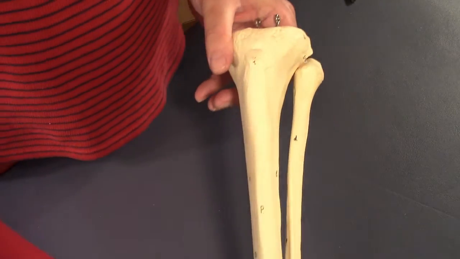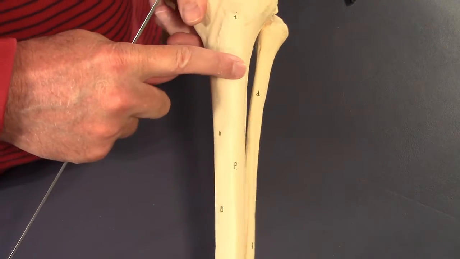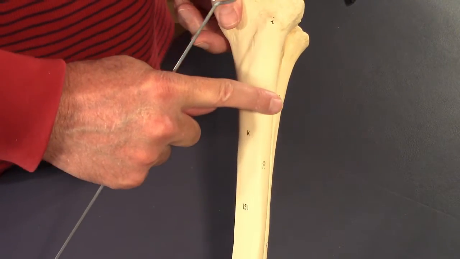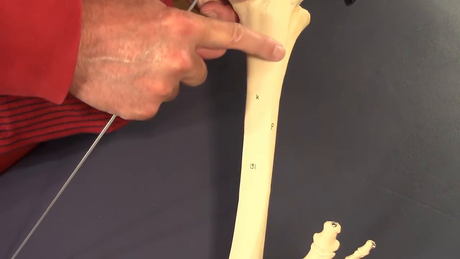Alright, so if we move down, let's see how we're going to do this. This is going to be kind of hard to see, but we have a very sharp region right here.